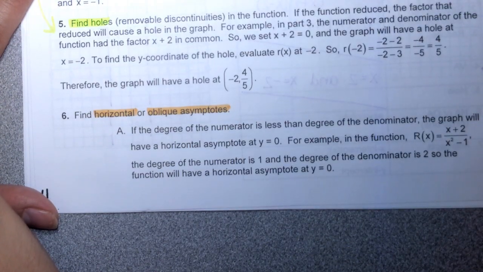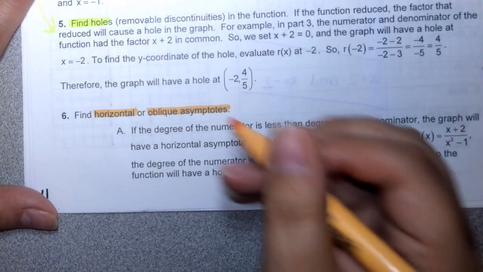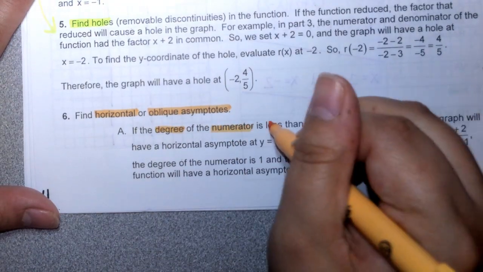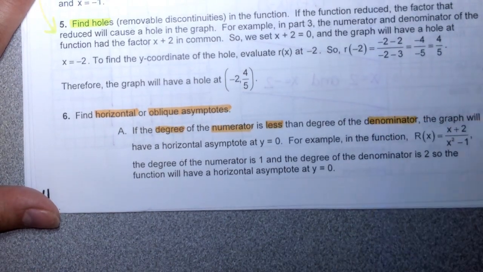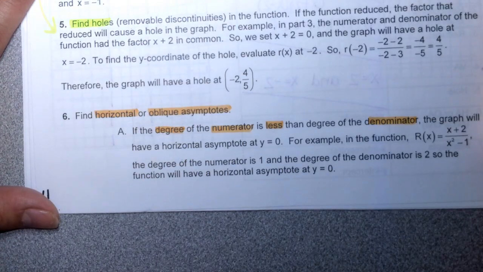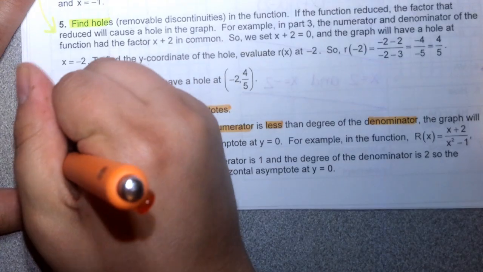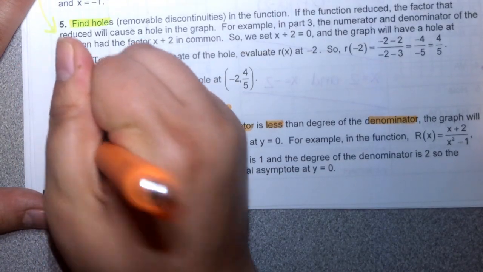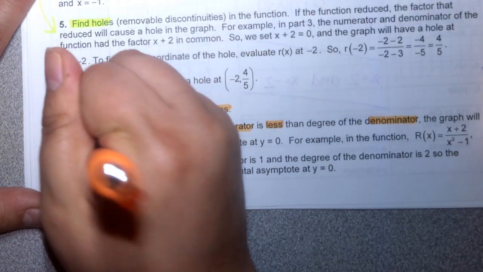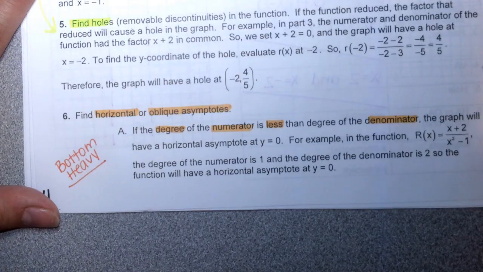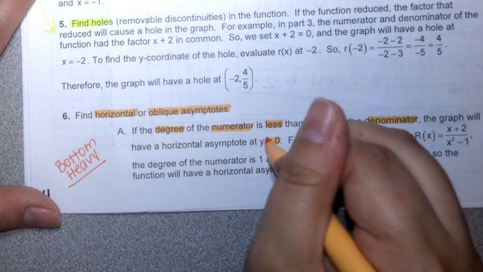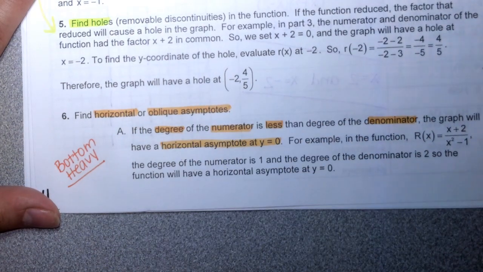Now, there are 3 different types of situations for horizontal asymptotes. The first one is if the degree of your numerator is less than the degree of the denominator, it is bottom heavy. We like bottom heavy because it has a horizontal asymptote at y equals 0.